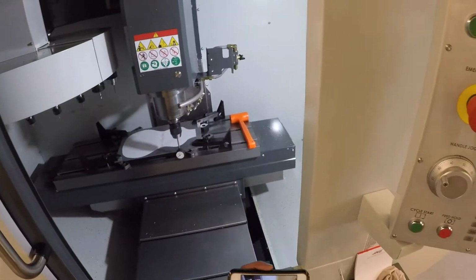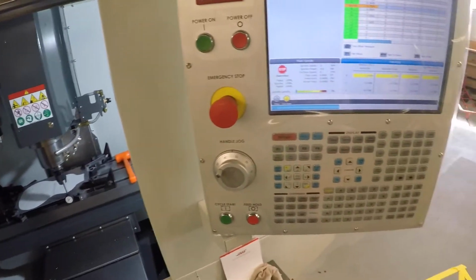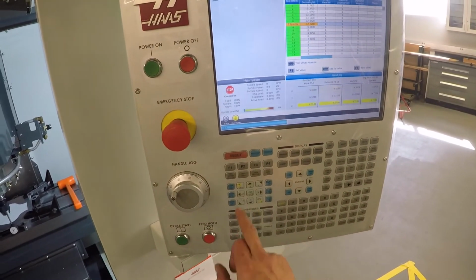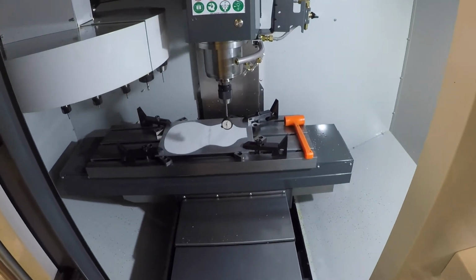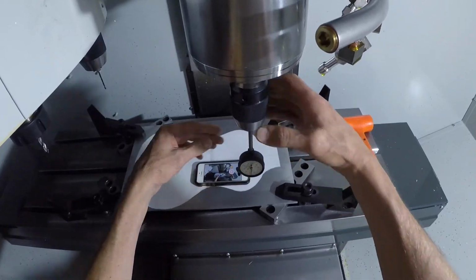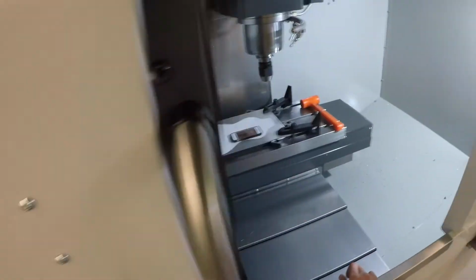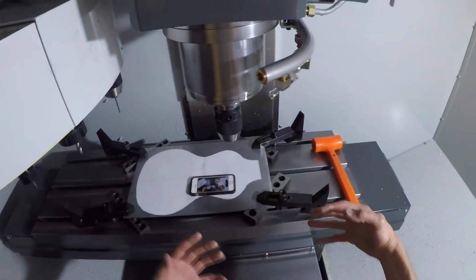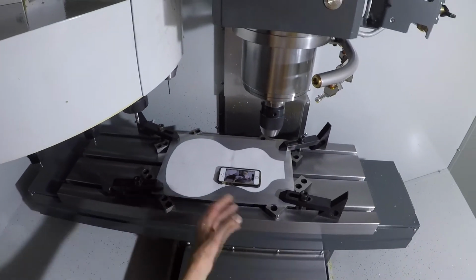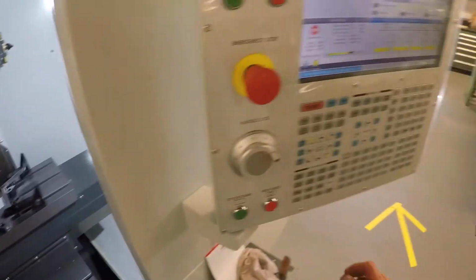So what I'm going to do now is, I don't want to crash my indicator, so I'm going to Z up the spindle. Okay, so I'm going to go Z, and I'm going to raise the spindle. All right, and I'm going to take the indicator out of the chuck, lay that on the bench, and I can go ahead and bring my part, my material, bring the table back towards me, because I got something I want to show you.